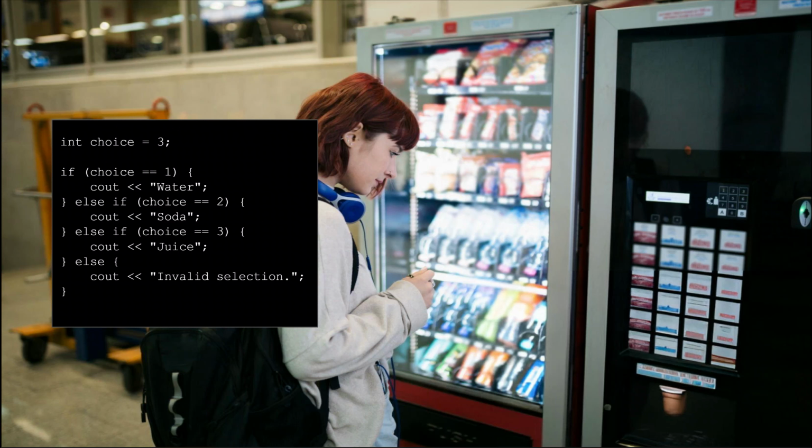Here, we can see a student standing at a vending machine, deciding what to drink. She types in a number, and depending on what she enters, the machine gives her something different. That's exactly what the code on this slide is doing as well. In our code, we see that she has a choice of 3. Then, we check that value through a series of if, else if, and else conditions. If she entered 1, the program gives her water. If she enters 2, she gets a soda. And if she enters 3, which she did, she gets juice. If she were to type in anything else, the machine would respond with invalid selection.